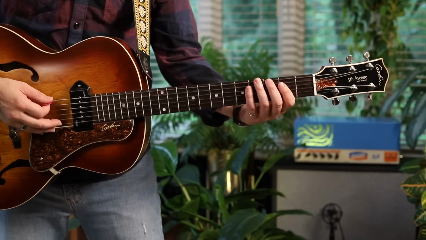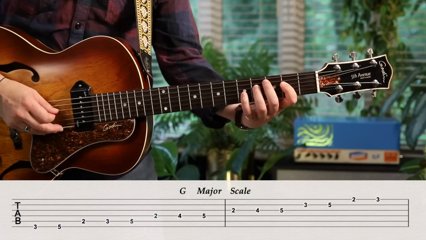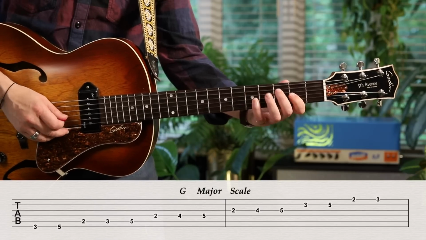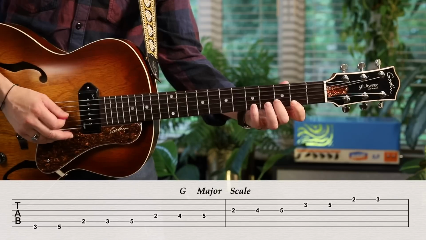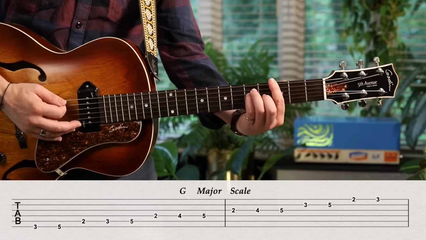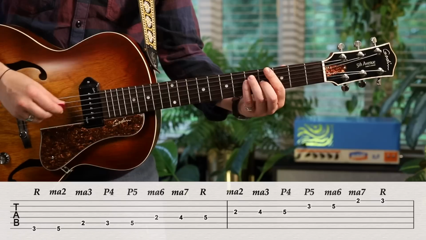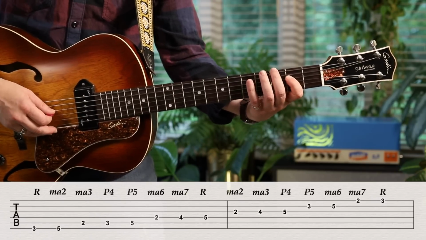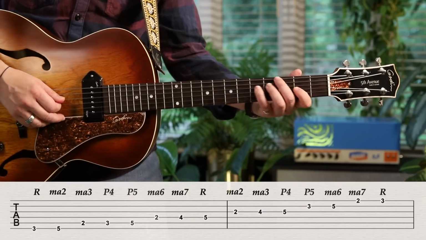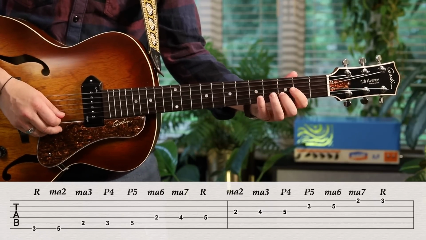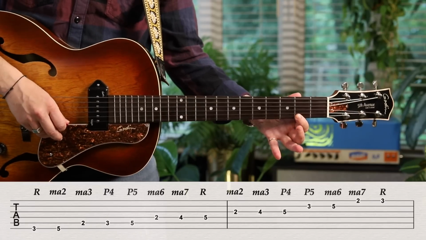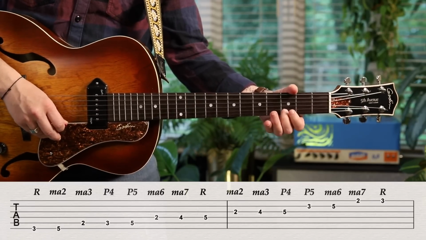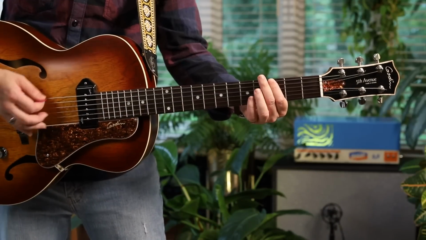Classic. Okay, here is a G major scale. Let's do the second octave. And here are the intervals for that scale. Let's look at it again. Root, major second, major third, perfect fourth, perfect fifth, major sixth, major seventh, root. And then they start again. Second, third, fourth, fifth, sixth, major seventh. Very dramatic tone. And then the root again. Each one of those notes means so much in reference to that pitch.